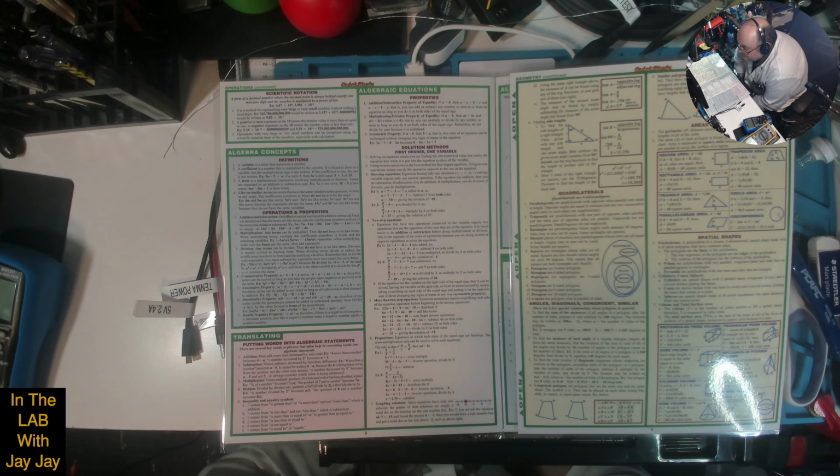One-step equations. Equations having only one operation, plus, minus, times, or divide, where the variable requires only one inverse operation. If the equation has addition, then you do subtraction. If subtraction, you do addition. If multiplication, do division. If division, do multiplication. For example, n plus 7 equals minus 3.